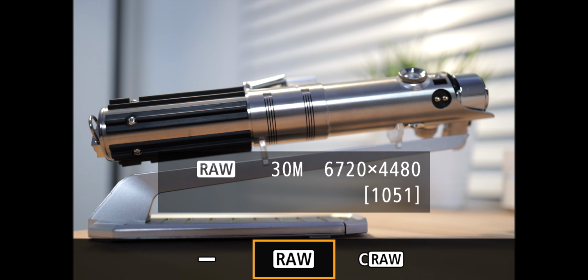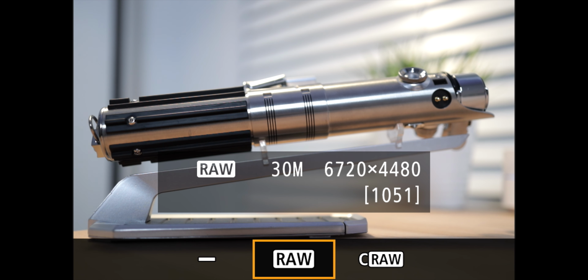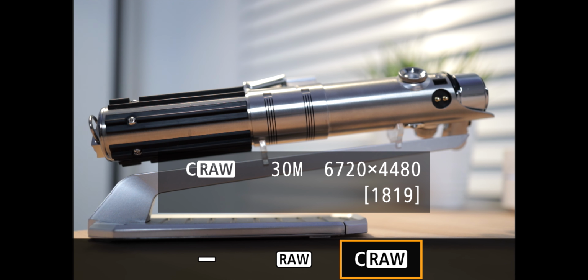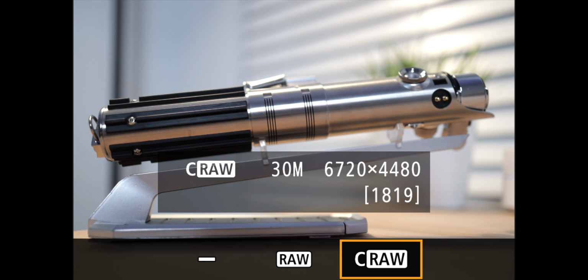And you can see here on this memory card, I actually haven't cleared it, right? But I have 1,051 photos left with regular RAW and 1,819 with C-RAW. So I've played with both. I've shot weddings with C-RAW, I've shot tons with C-RAW, and I've been completely happy with the results. Yeah, so I'm going to do a video on that next, because it saves you space and maintains quality. That's a win for me, if you ask me.